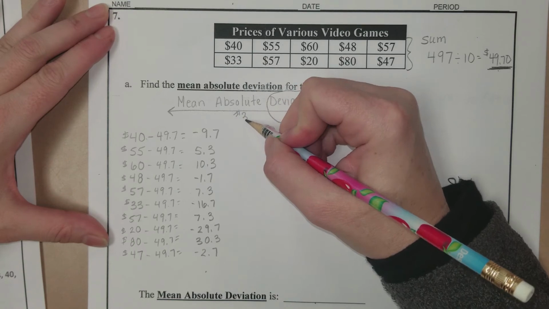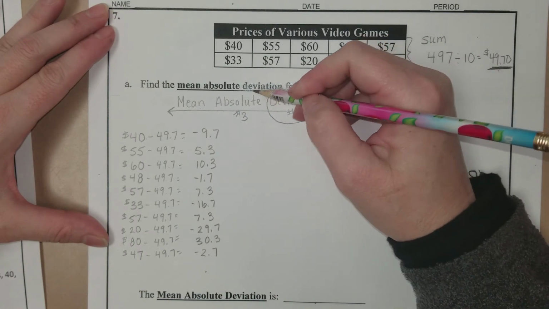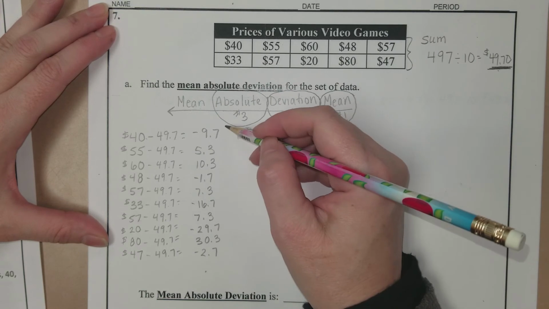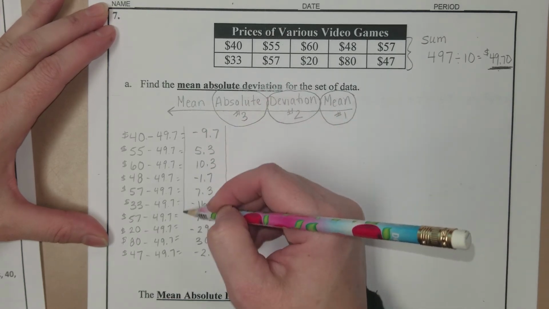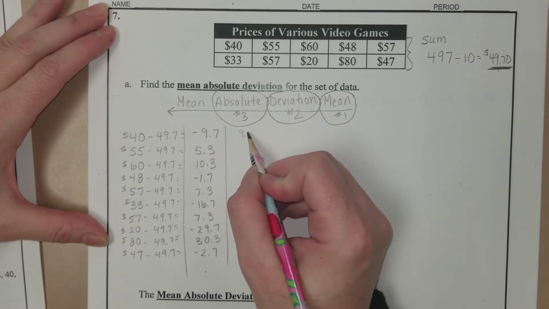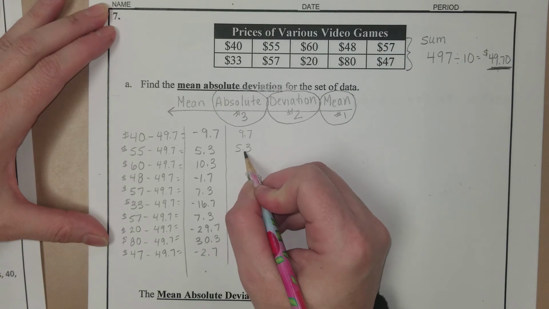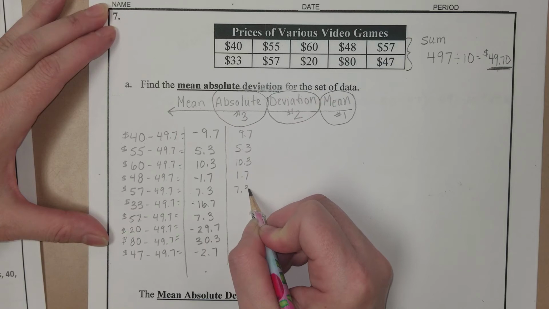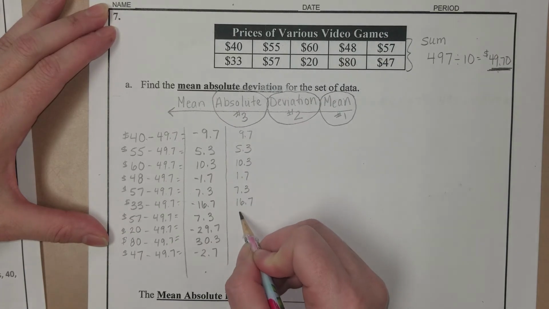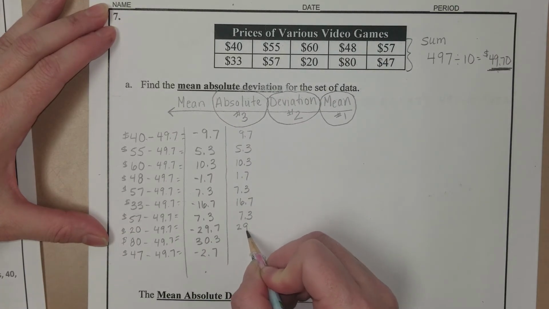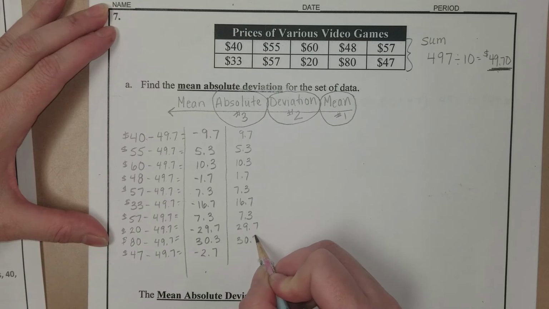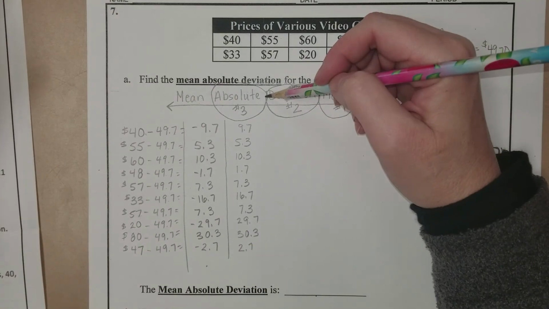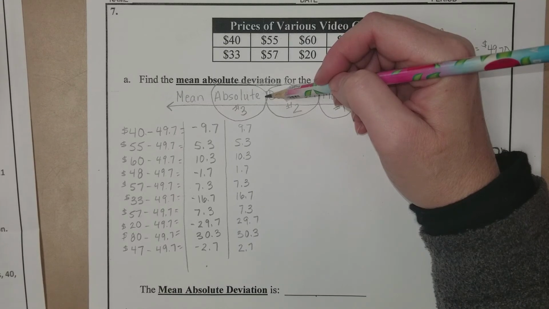Step 3 says to convert my deviations to their absolute value. I actually might make this a little bit of a chart. So this would be 9.7, 5.3, 10.3, 1.7, 7.3, 16.7, 7.3, 29.7, 30.3, and 2.7. Remember, when you convert a number to its absolute value, you're just basically making all of the numbers positive.